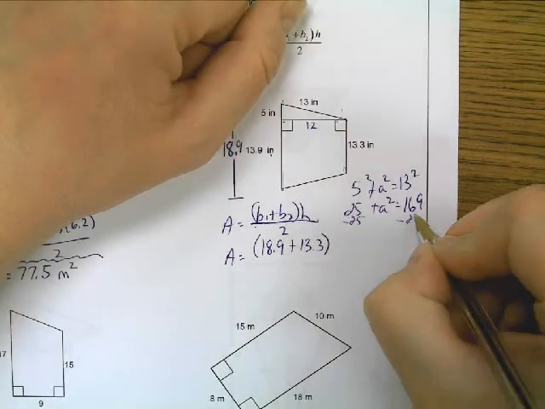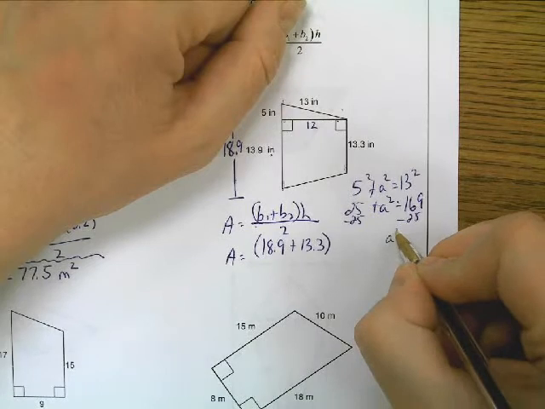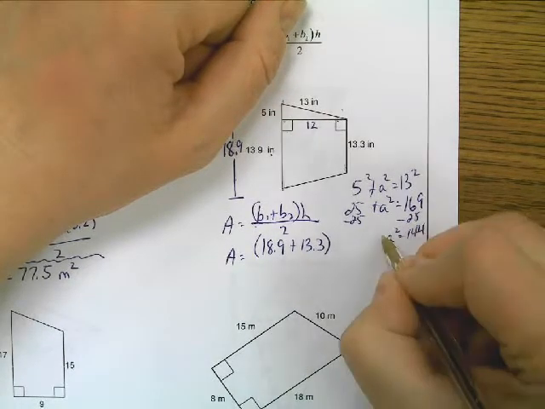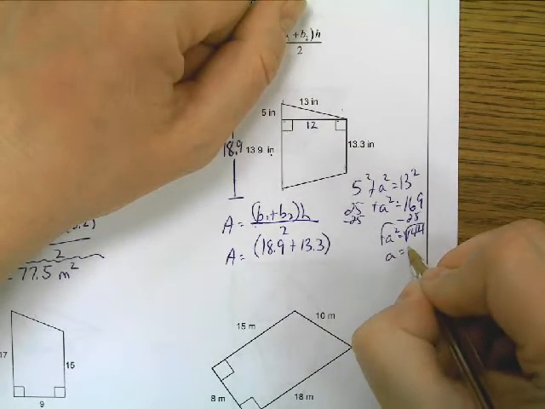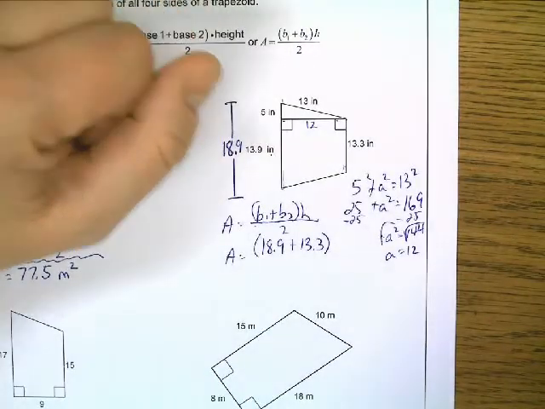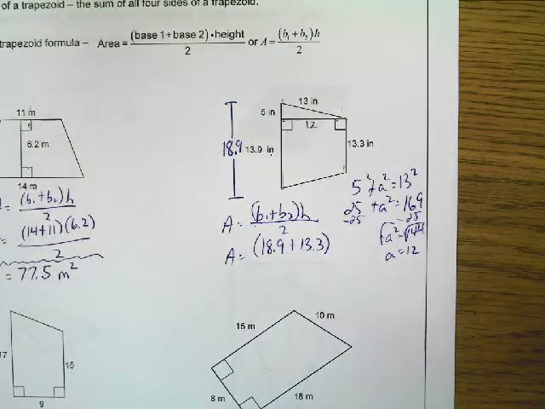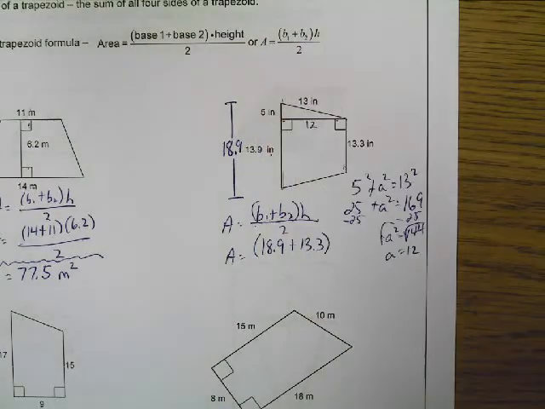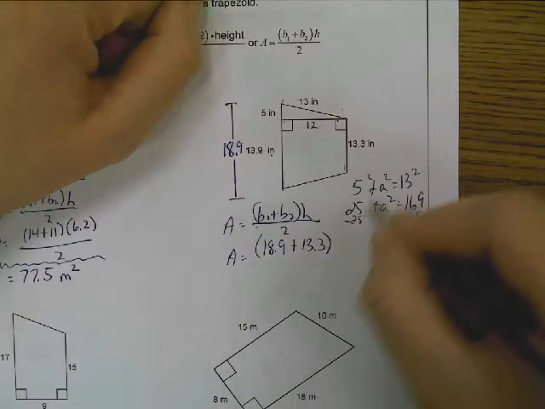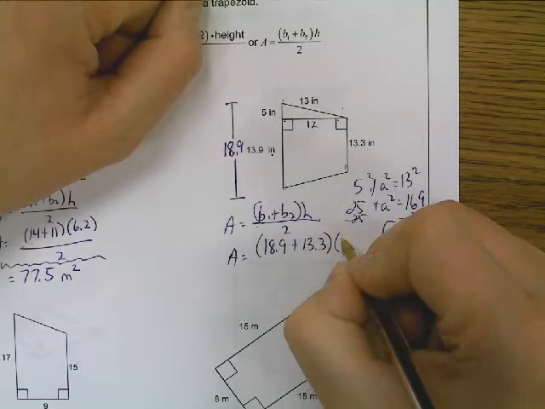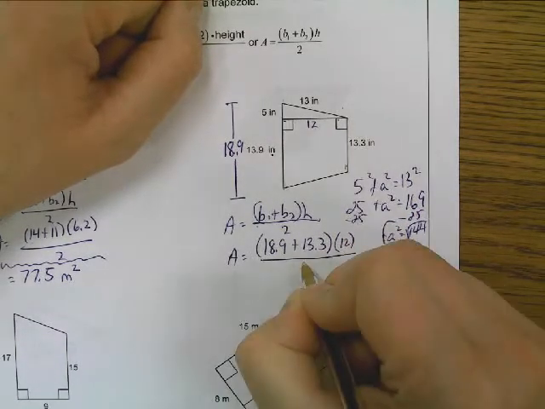Subtract 25 from both sides, and you get a squared equals 144. Square root, and a is 12. But again, those of you who remember the triple, you just automatically say, well, that's 12. I don't have to work it out with Pythagorean theorem. So that's times 12, and all of this is over 2.